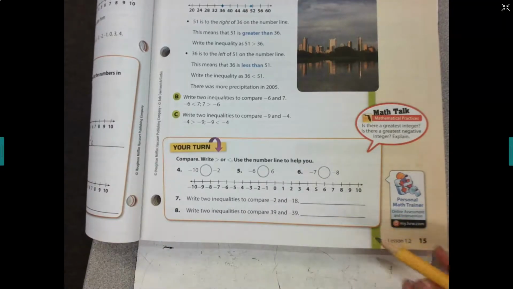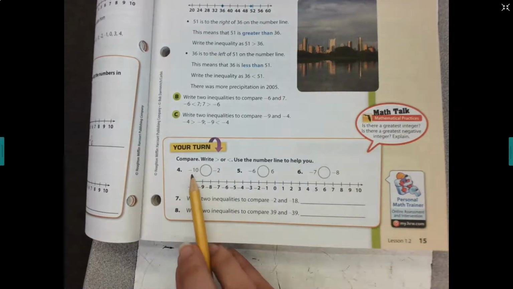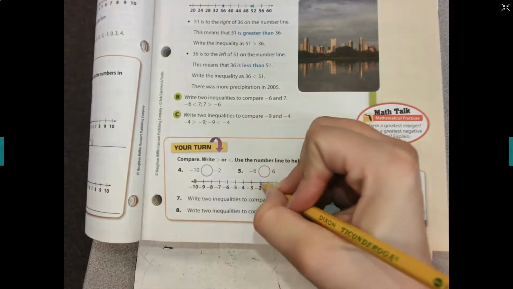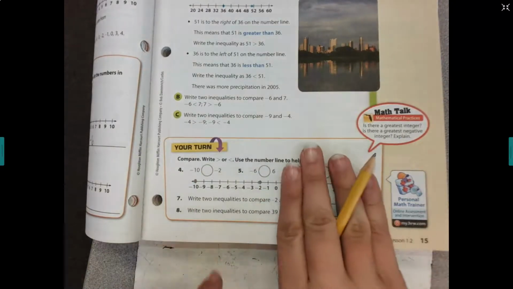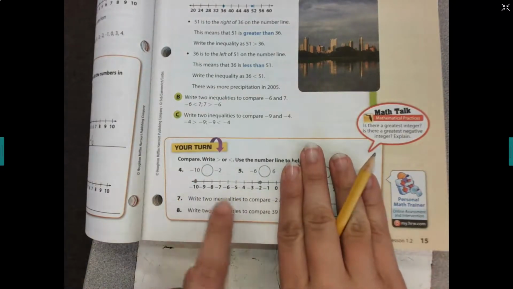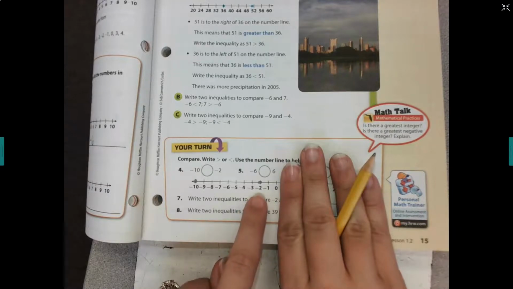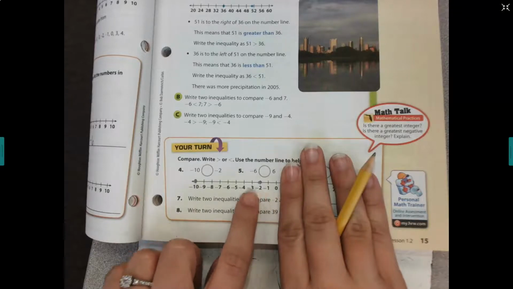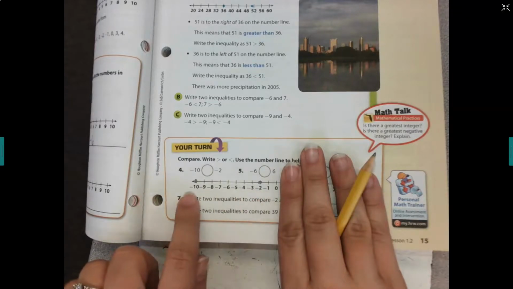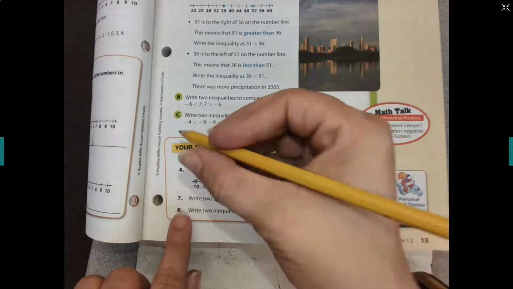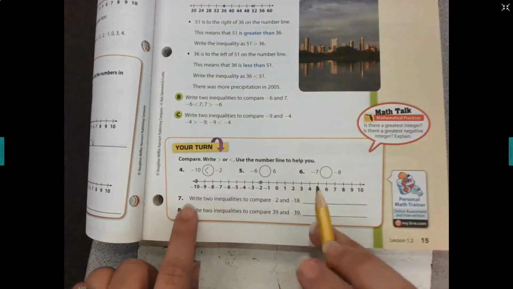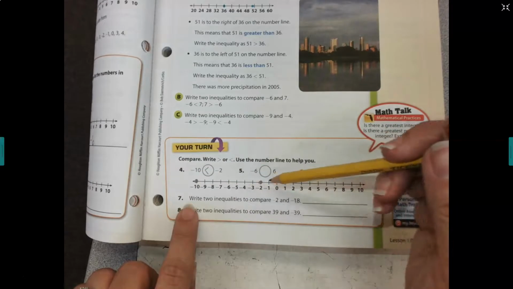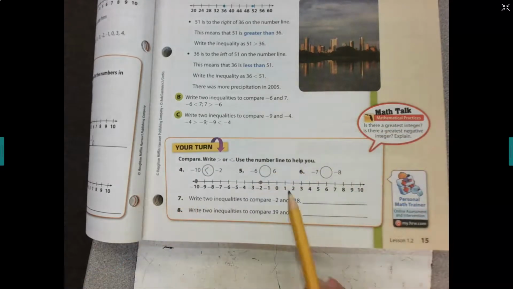Okay, we're going to go down here. So I'm going to be comparing -10 and -2. So I have -10 here, and I have -2 here. So they are both to the left of 0, which tells me that they're both less than 0. But which one is bigger and which one is smaller? Well, -2 is only 2 less than 0, but -10 is 10 less than 0. So that tells me that -2 is the larger number, okay? We also can talk about numbers getting smaller as we go to the left and larger as we go to the right.